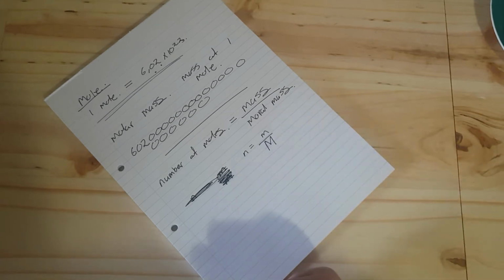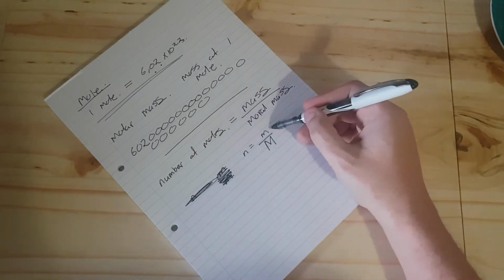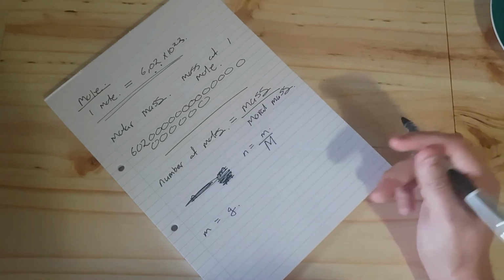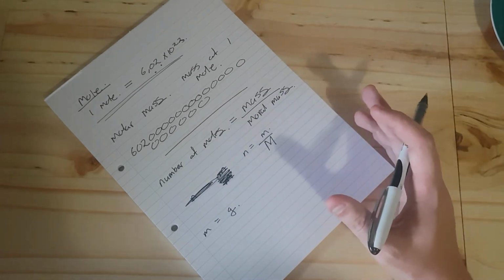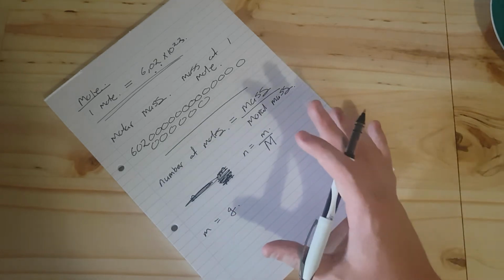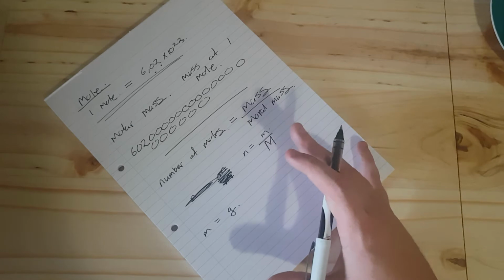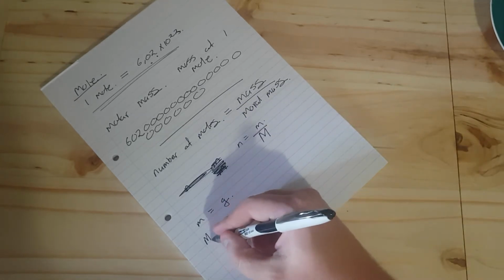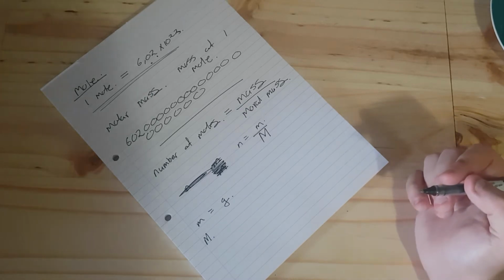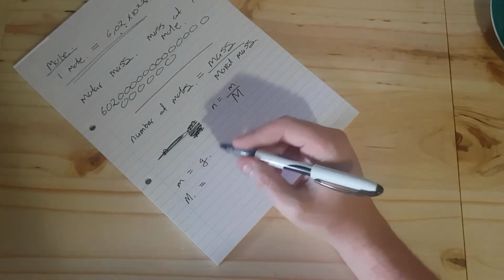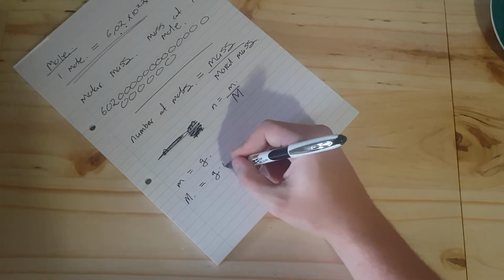Now, mass, the lowercase m, that is grams. That is always grams. No matter what unit you get, you convert that to grams. The molar mass, that feels very weird to write an M like that, but okay. That is going to be grams per mole.